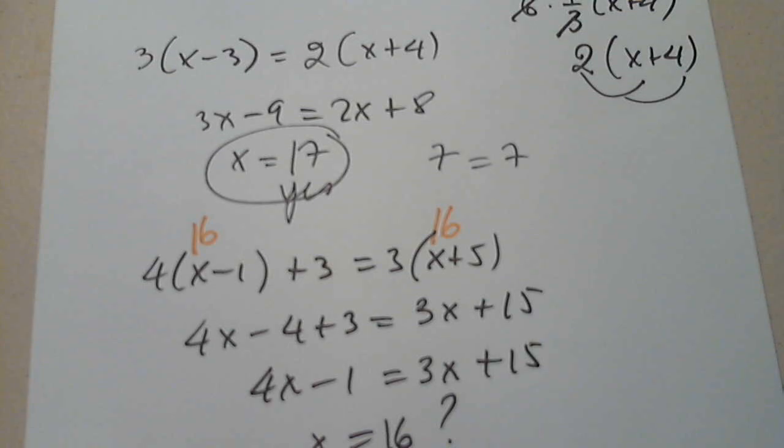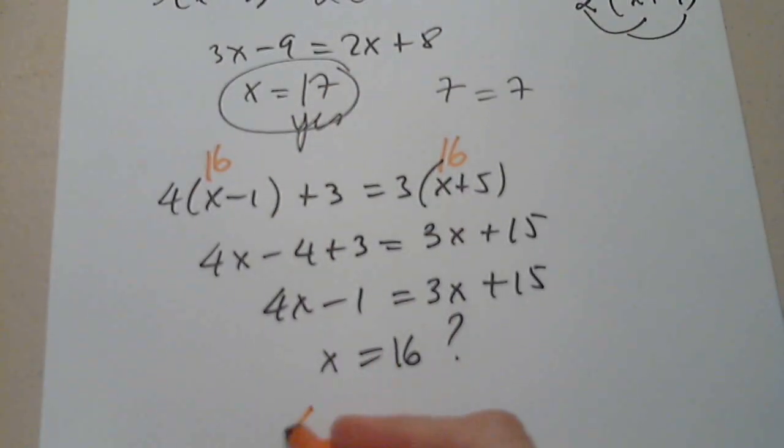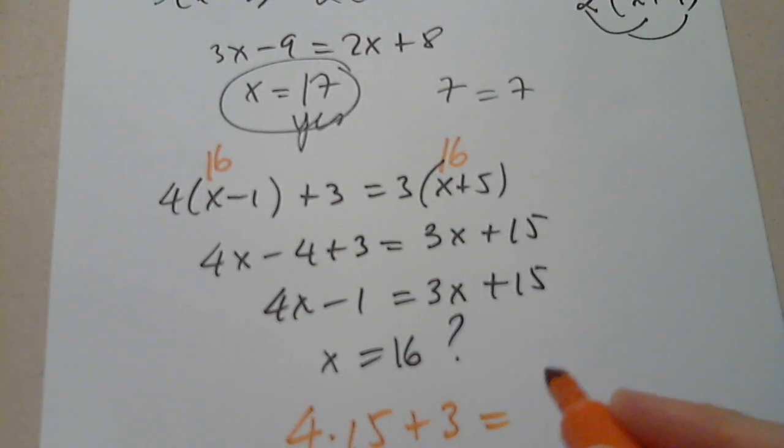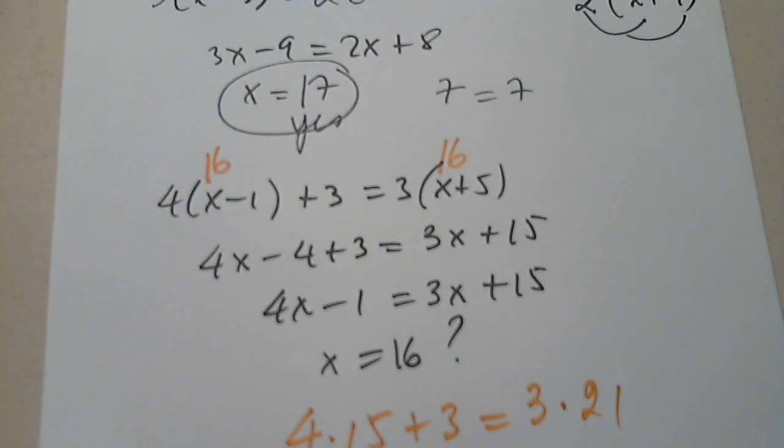Okay, so let's calculate. So we have 16 minus 1 is 15. 15 times 4. So 4 times 15 plus 3. Does this equal 3 multiplied by 21? And you don't even have to do this by hand. You're allowed to use a calculator. You punch it in the calculator and see if the left-hand side equals the right-hand side. Careful how you punch it in, though. So 4 multiplied by 15, and then plus 3.